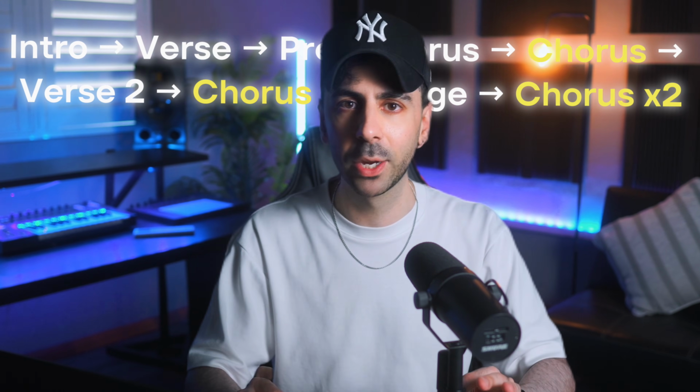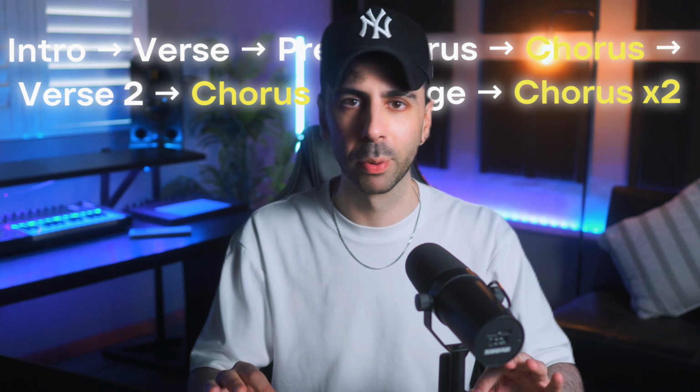Intro, verse, pre-chorus, chorus, verse 2, chorus, bridge, double chorus. But it's not a rule book. It's a blueprint that you can break. Sometimes I'll lose the bridge, sometimes I'll skip the pre, but the real question is, does the song build intentionally? So the bird's eye structure helps us establish an overview for the entire song.